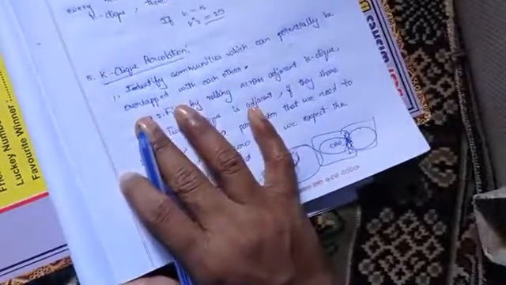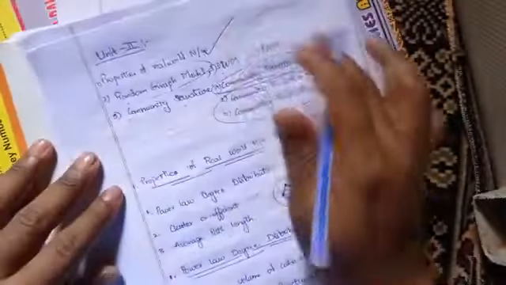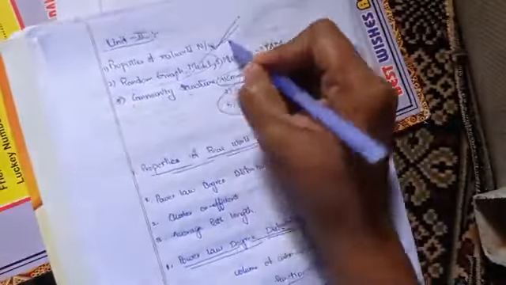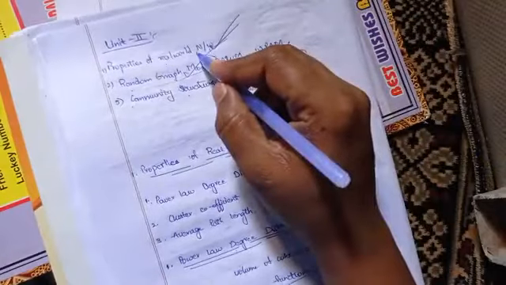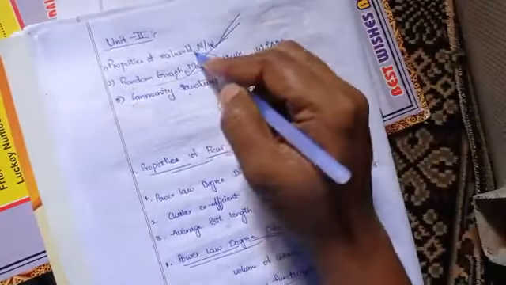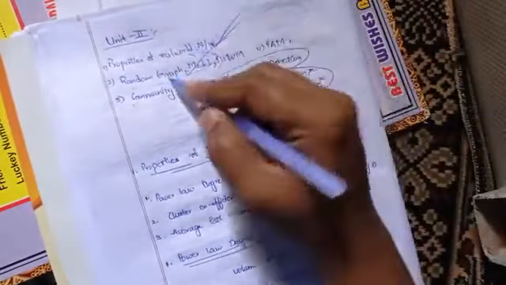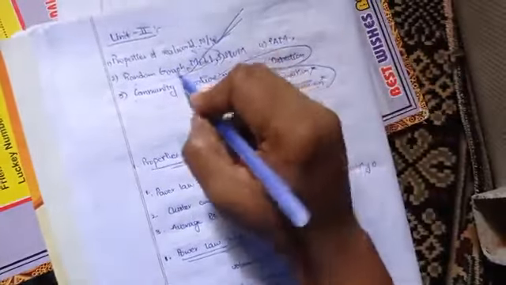That's all for community detection. I think we have covered all those things that we started with. So properties of real world networks is completed. Random graph models are completed. What are the properties of real world networks? There are three properties, that is power law, cluster coefficient, as well as average path length. Random graphs are of two types, binomial and uniform.